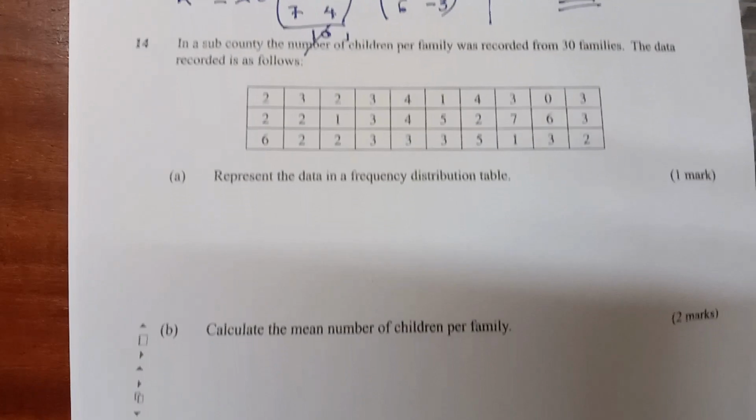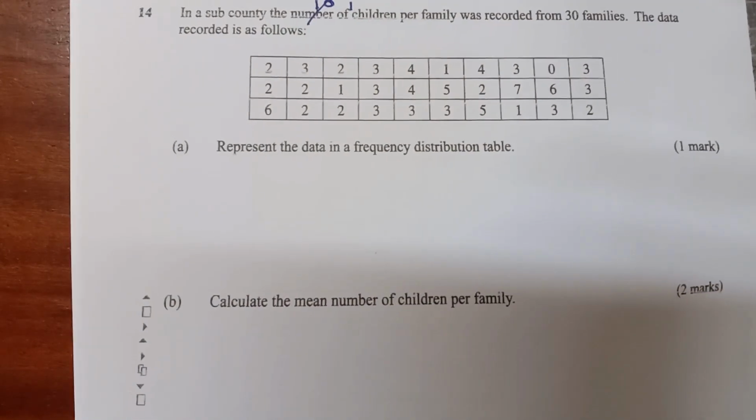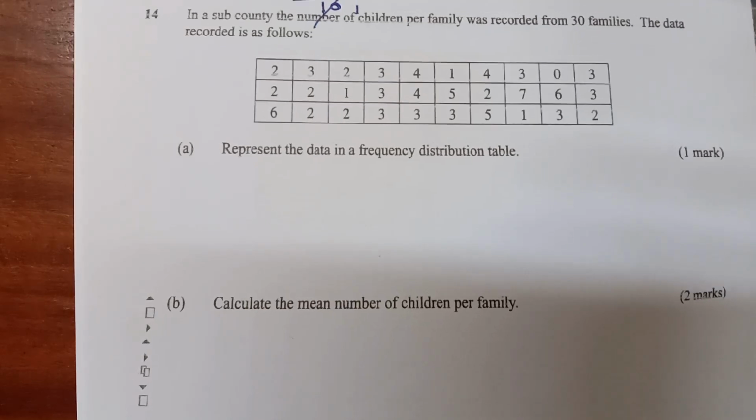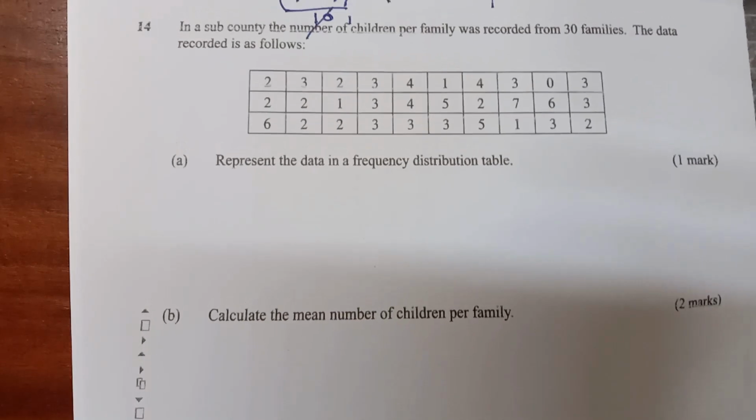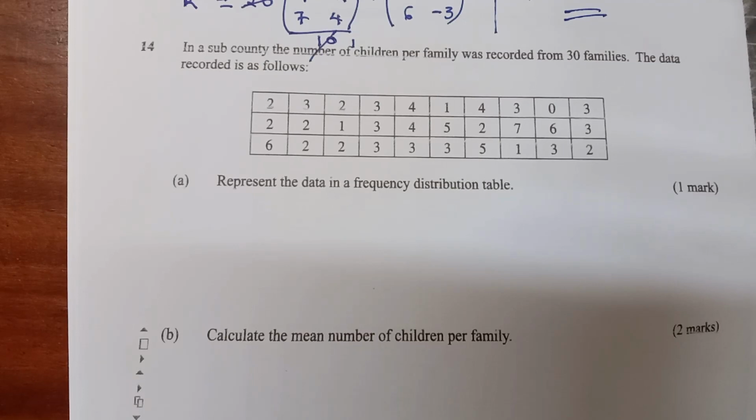Looking at the next question, it is more on statistics. That is question 14. You've been told that in a sub-county, the number of children per family was recorded from 30 families.